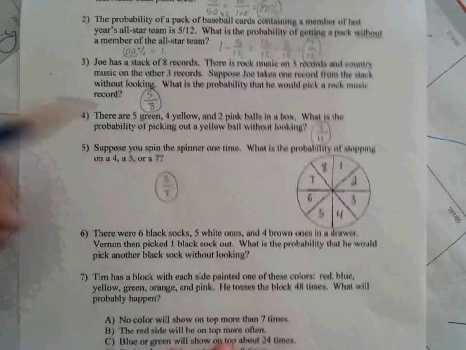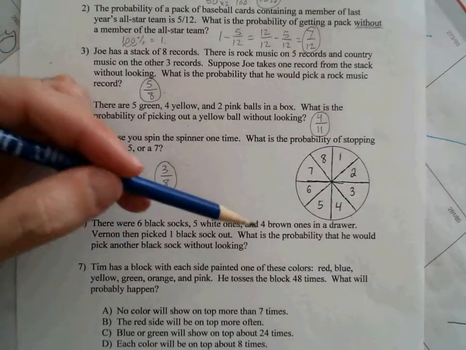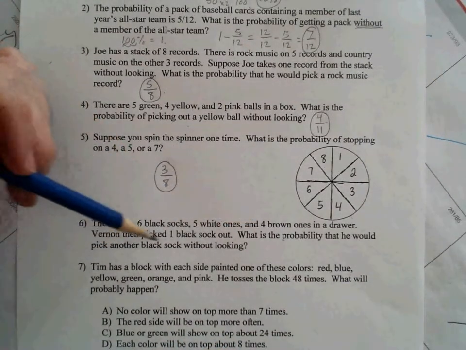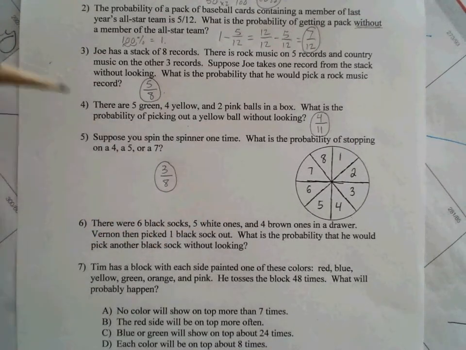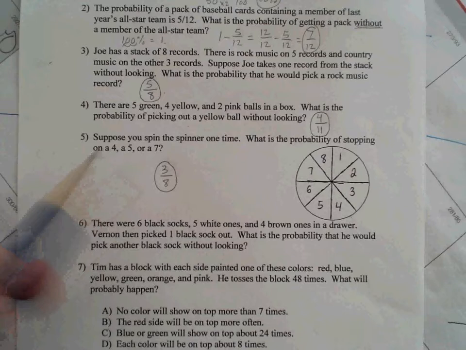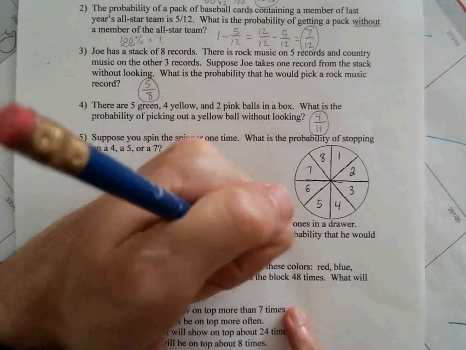When we check out number 6, you've got 6 black socks, 5 white ones, and 4 brown ones in the drawer. So you're going to pick out 1 black sock. What is the probability that you're going to pick another black sock without looking? First things first, just like we've been doing in these previous problems, get our total. If you add up the 6, the 5, and the 4, you'll get 15.